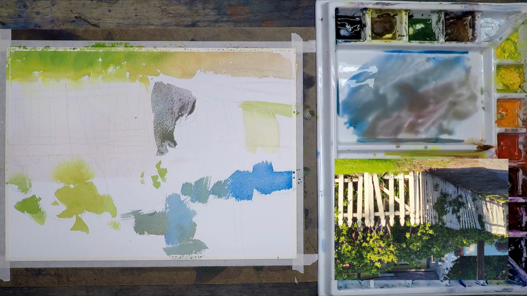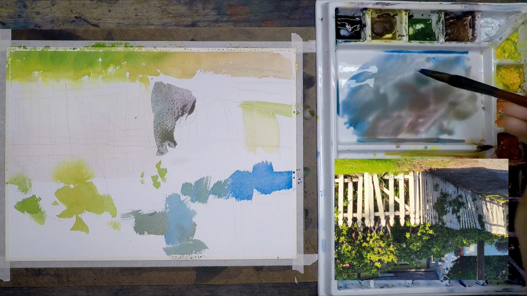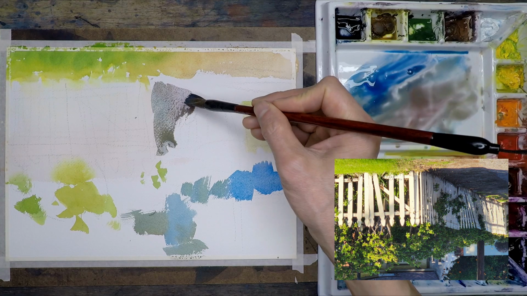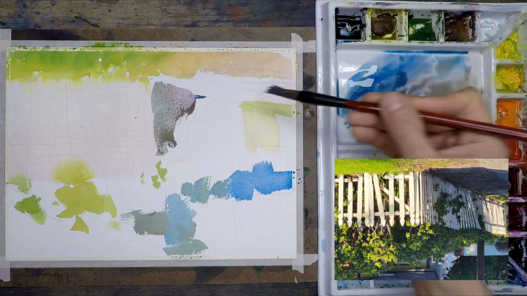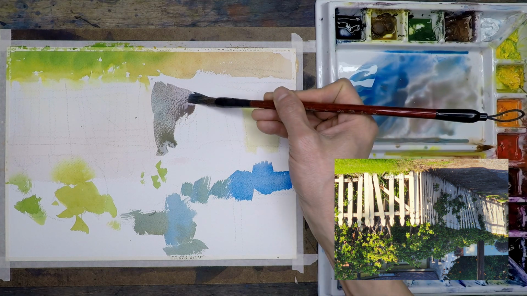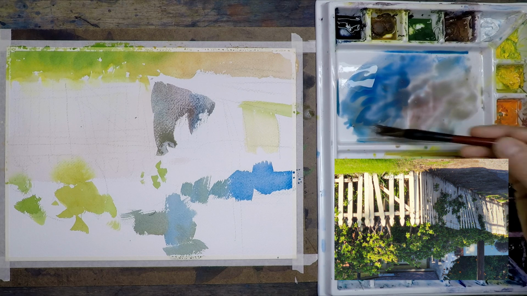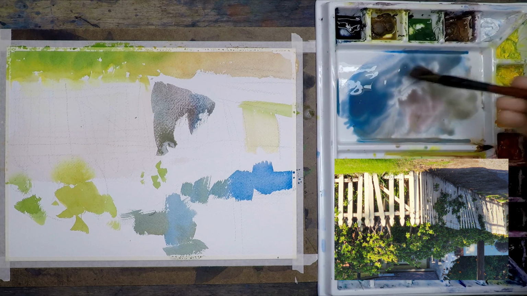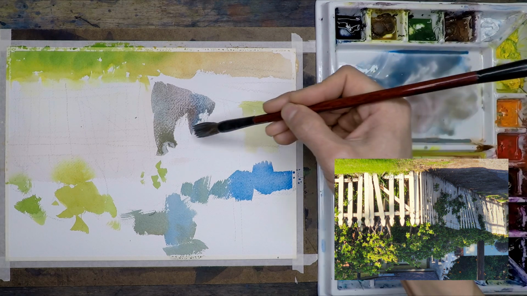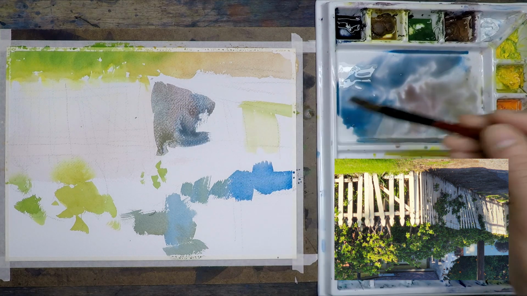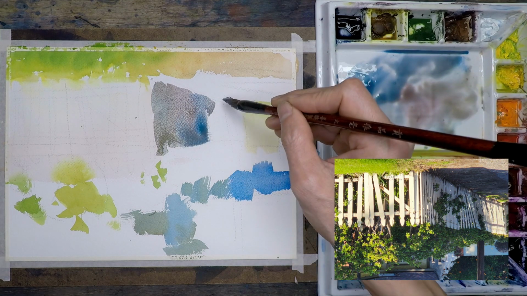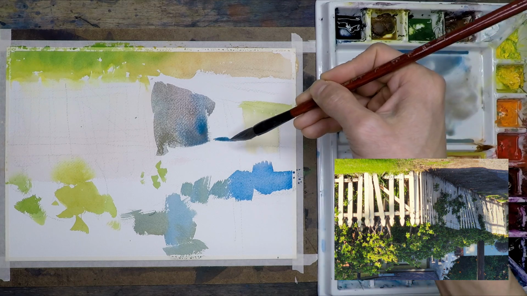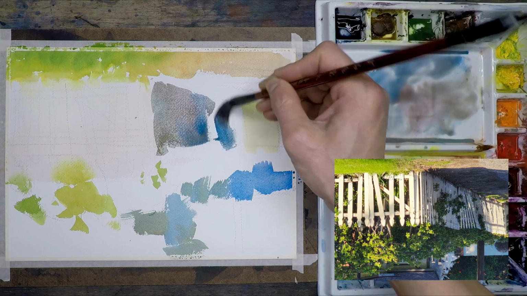Because I'm painting this upside down, it helps me to just follow the value that I've decided on. So this is kind of the light mid-tone, and of course within that there is warm and cool.